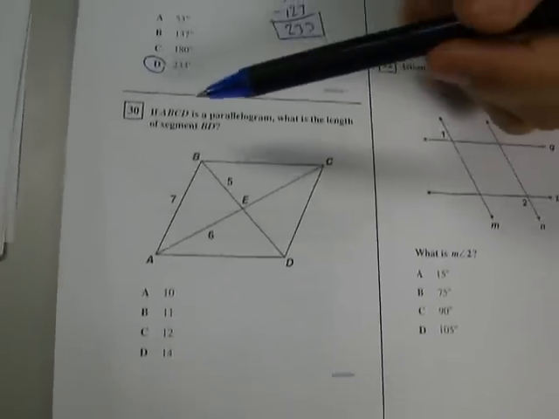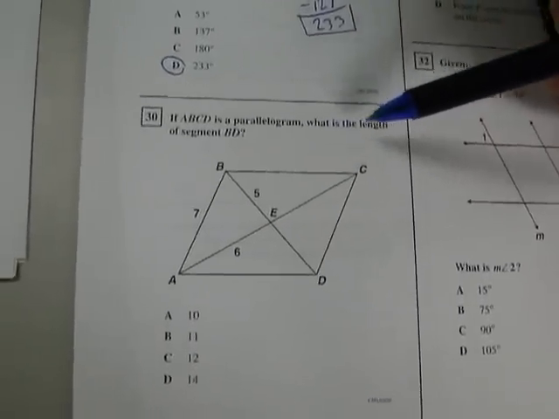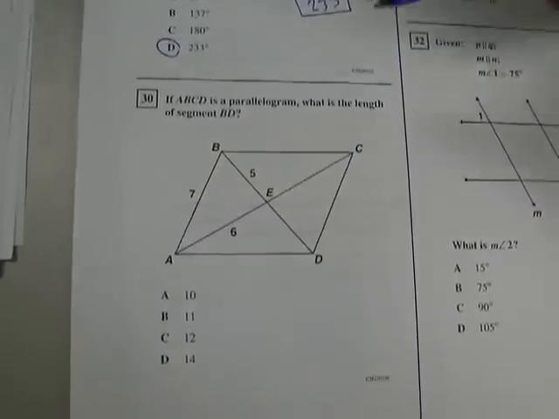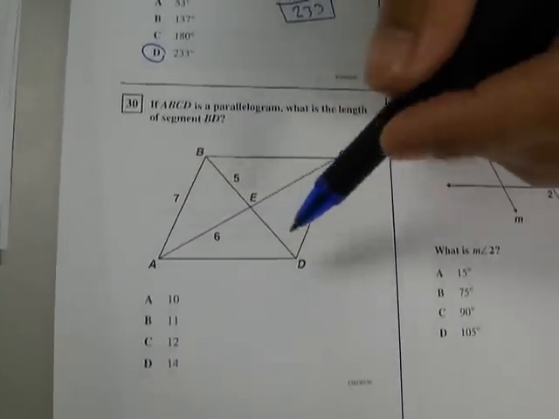Okay, number 30. If ABCD is a parallelogram, what is the length of segment BD? Okay, here's one fact about parallelograms that not everybody knows.